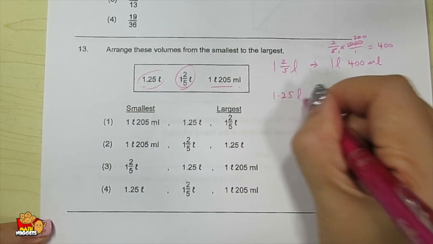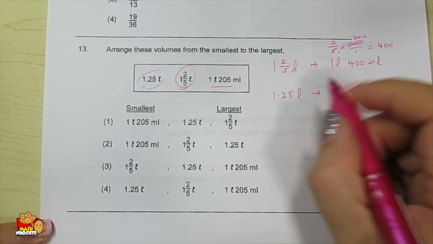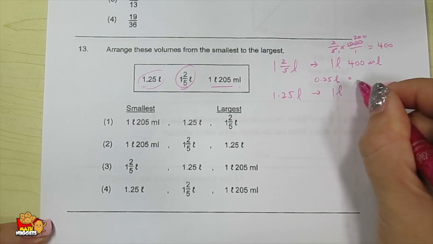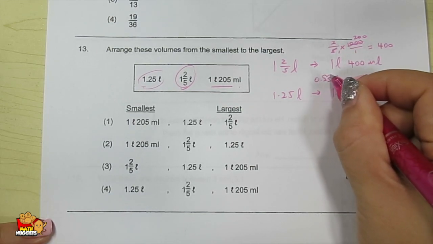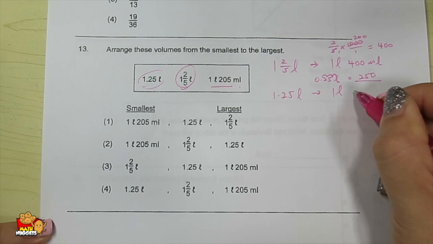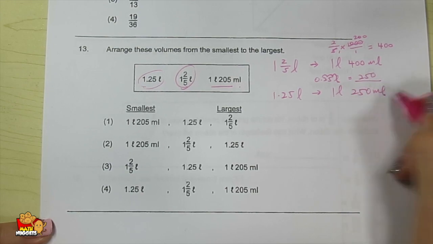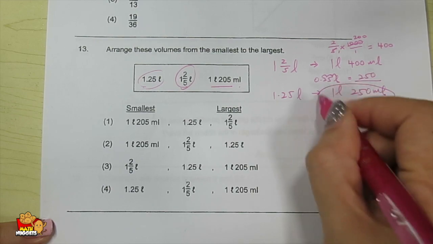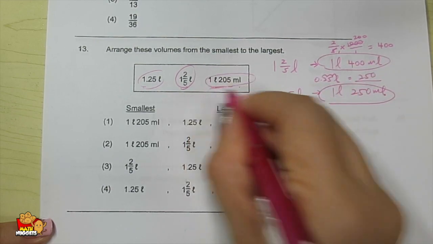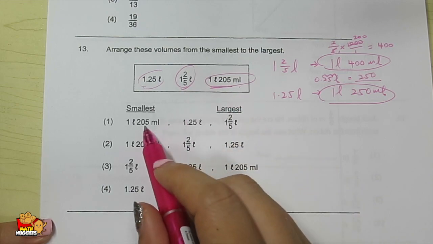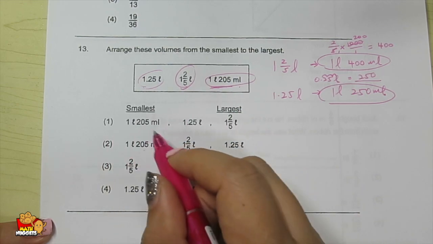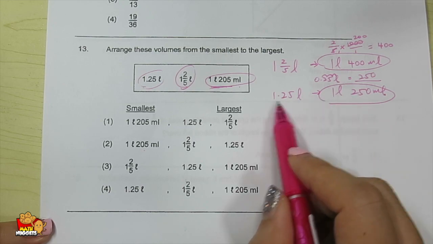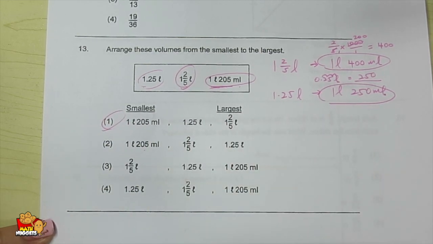How about this one? 1.25 liters. I know I have 1 liter. Over here I have 0.25. So 0.25 liters I want to convert to milliliters. Times 1,000. 250. Okay, so which is the smallest? This, or this? So 1 and 2/5 liters will be the smallest, followed by 1.25. So the answer is option 1.